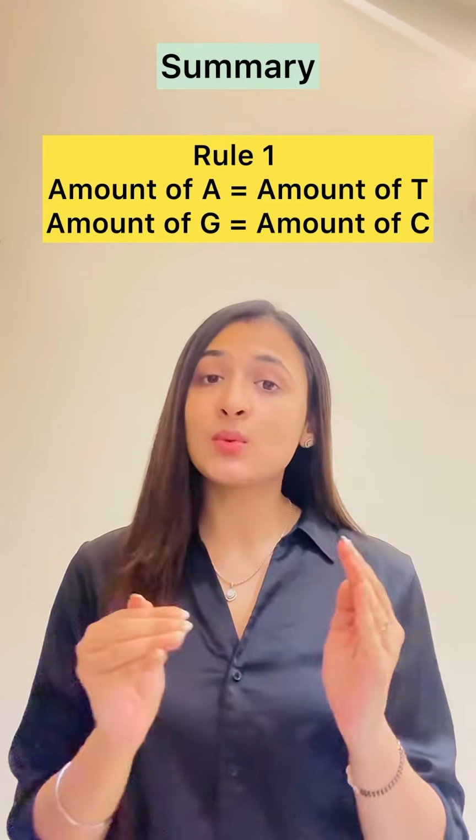So to summarize, rule number 1, amount of A is equal to amount of T and amount of G is equal to amount of C. Rule number 2, A plus G upon T plus C is always equal to 1. That is, the ratio of purines to pyrimidines is always equal to 1. Rule number 3, A plus T upon G plus C is equal to a constant value. This value could be more than 1, less than 1 or equal to 1. And this value varies from species to species.